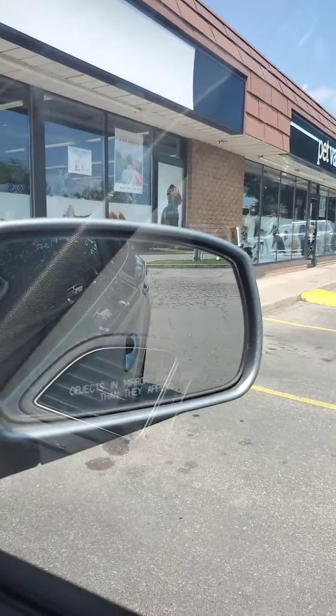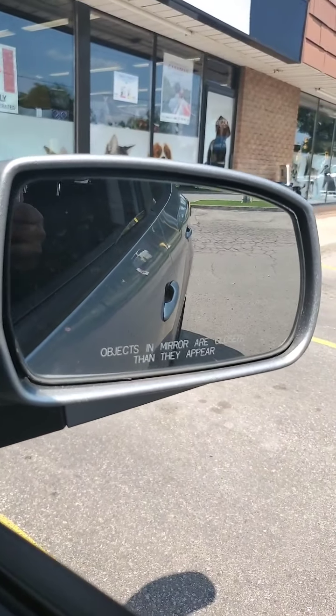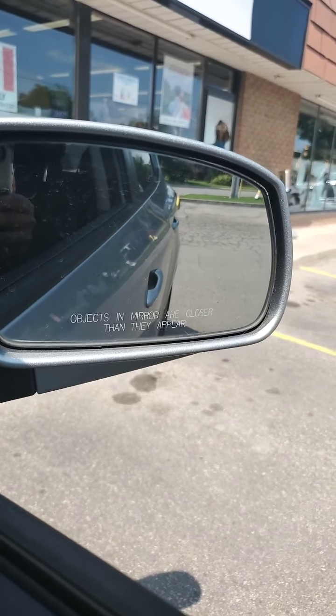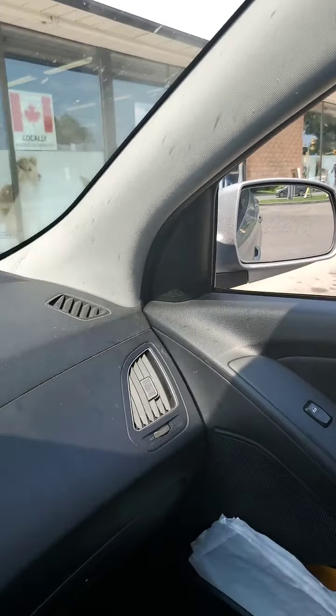You watch it. Look at what is written in here. I want you to see it here. Look at what is written inside this mirror. Objects in mirror are closer than they appear. Many people don't even understand these basic things. They will tell you that they have been driving for 50 years, so no accident. Meanwhile, you don't even understand the basic safety principles behind driving.